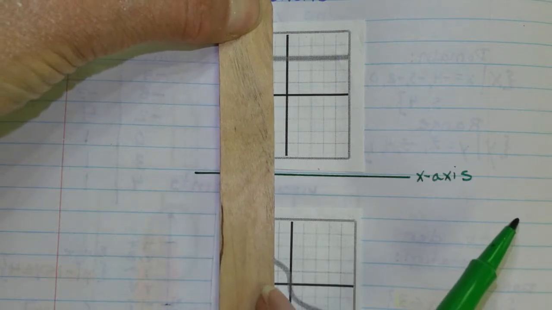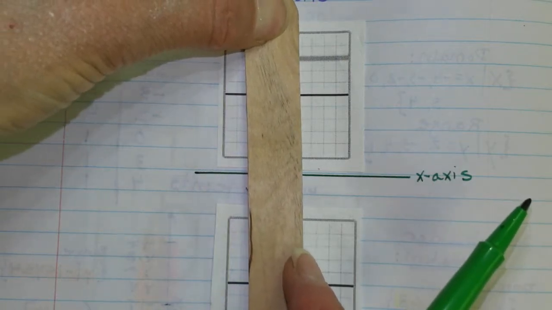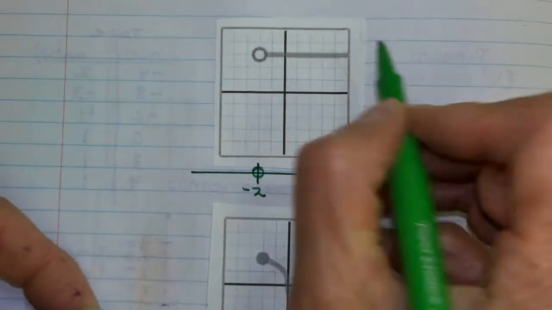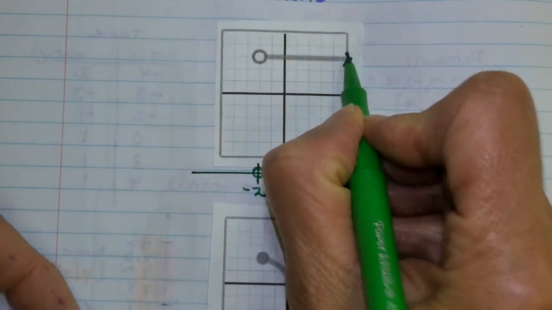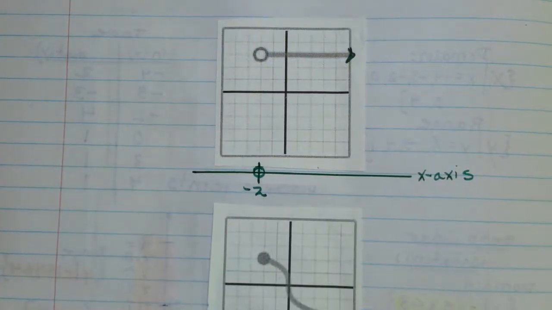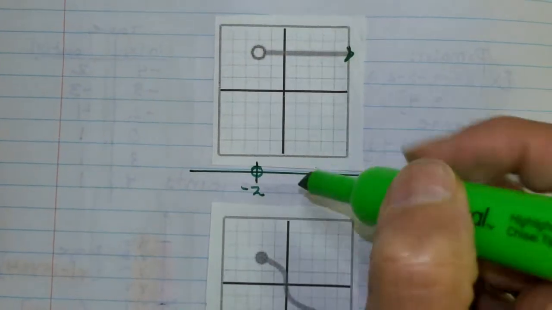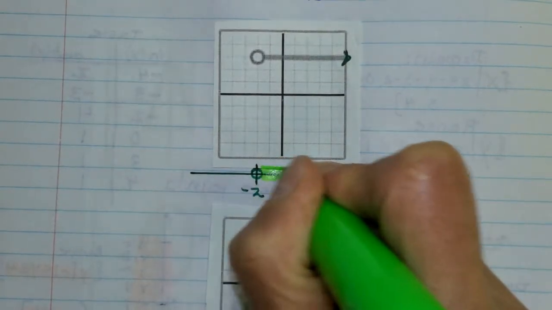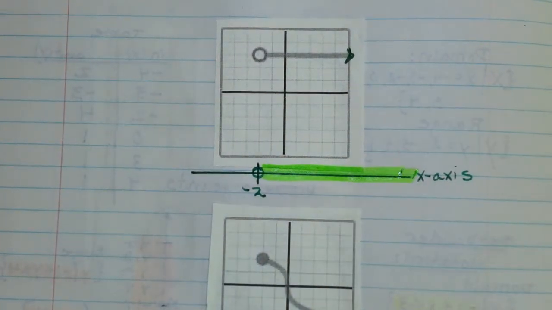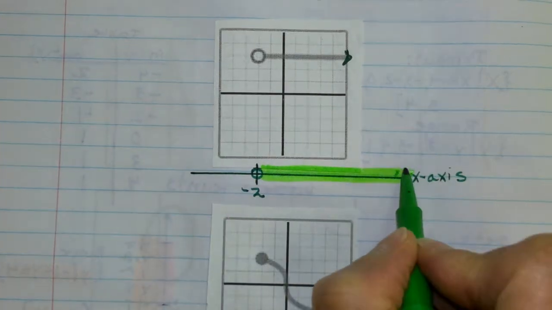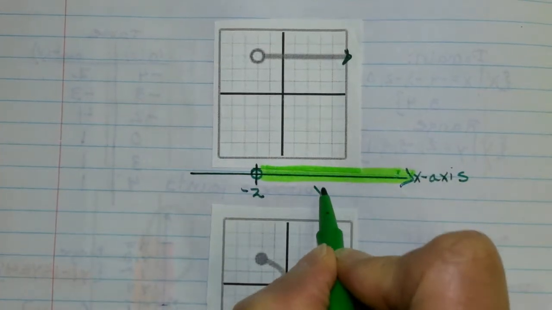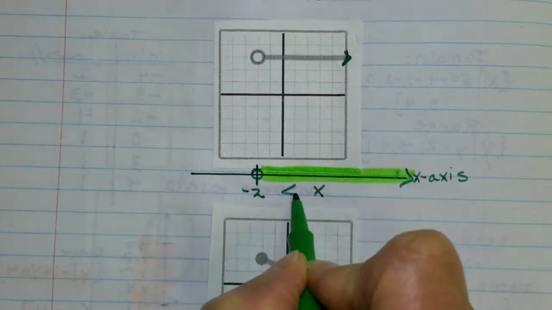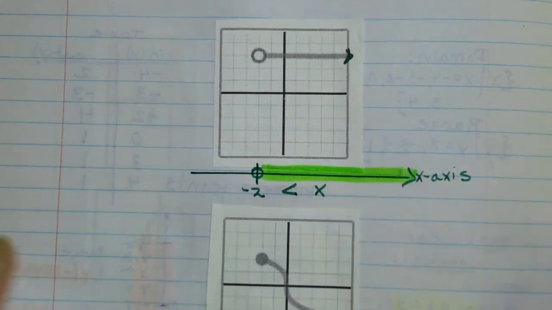Notice that it's always touching my x-axis and is always touching the function, and we can assume, for the sake of this graph, that this goes on forever to the right. So my x values are everything this way and then go on forever. So my x is all numbers to the right, or I could say x is bigger than -2.